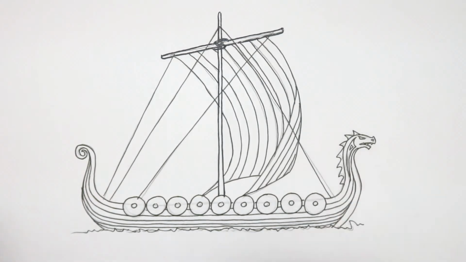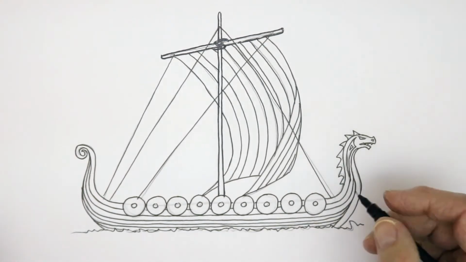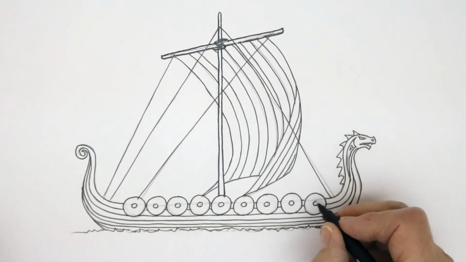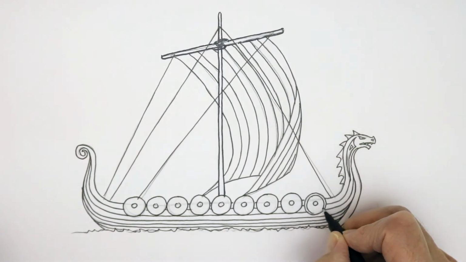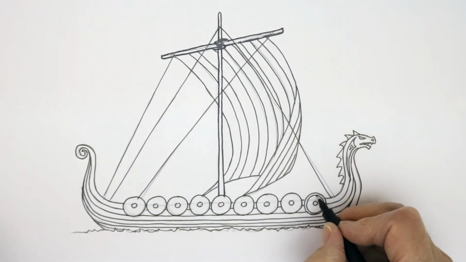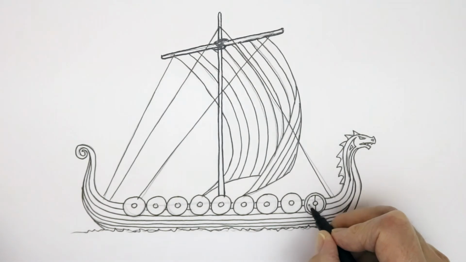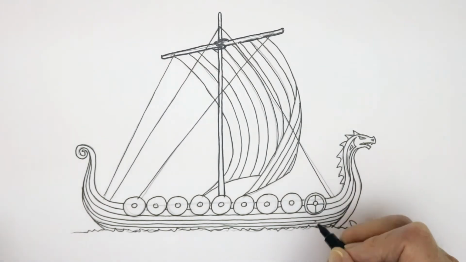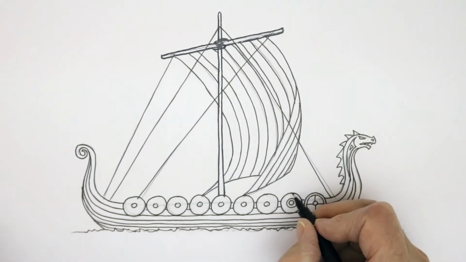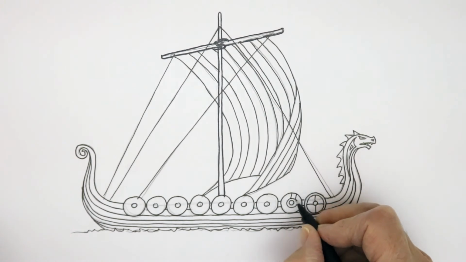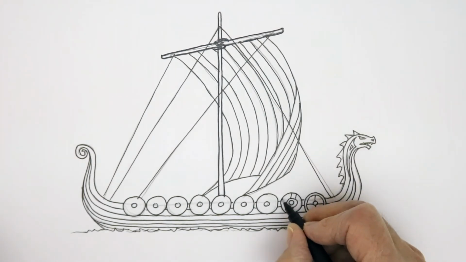Okay, so let's move on to the shield now and put some pattern on them. I'm going to start with this one here, and a very common pattern is to have another line around the outside like that, and then divided quite simply like that. Another way you can do it is by putting a line down the center one, and then using a kind of cross pattern like that.